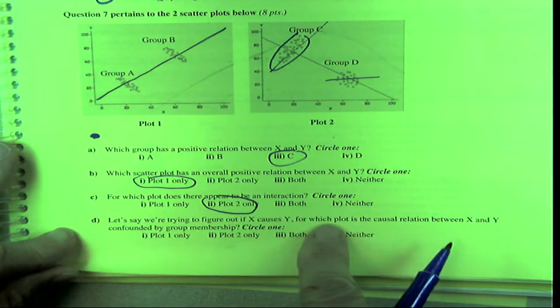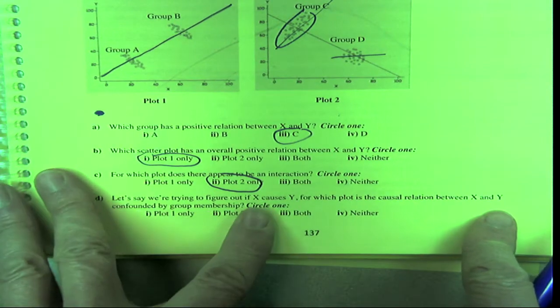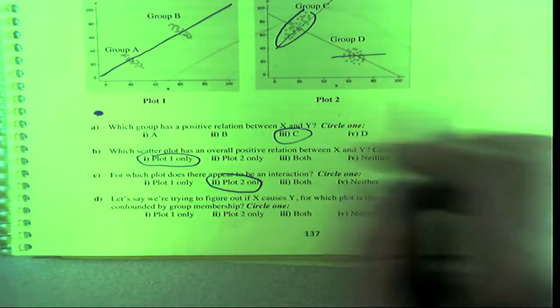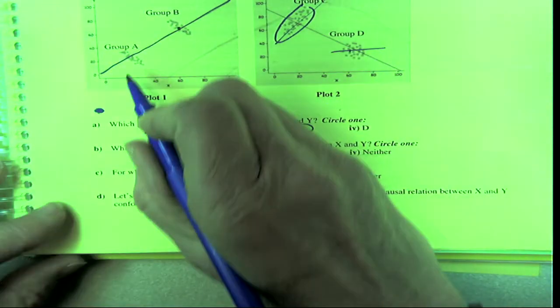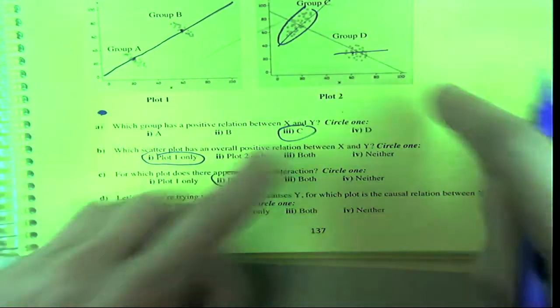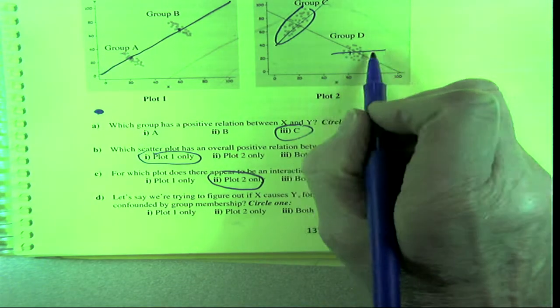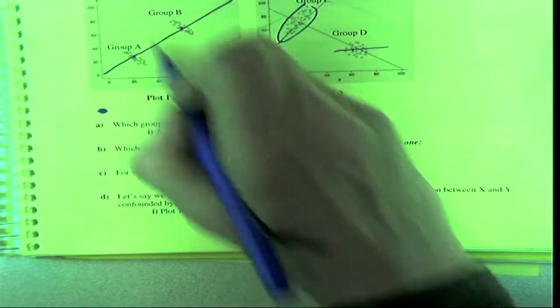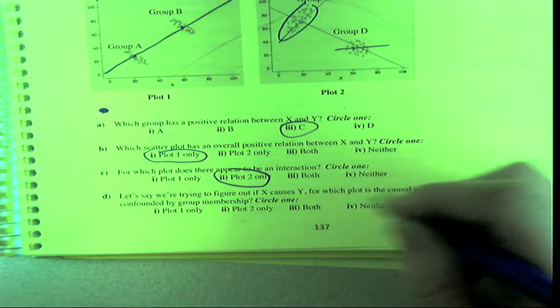Let's say we're trying to figure out if x causes y. For which one is the causal relation between x and y confounded? Well, check the two conditions. They both have different x's. And look, you can see these both point down and this is pointing up. And same here. This one is not the average of these two. They're both confounded. This one should have a positive overall. This should have a negative, but their group, in the overall regression goes in the opposite way. So they're both confounded.